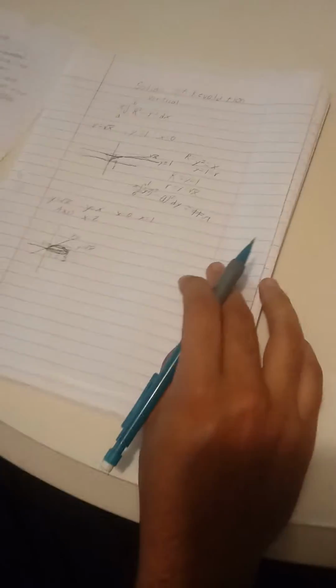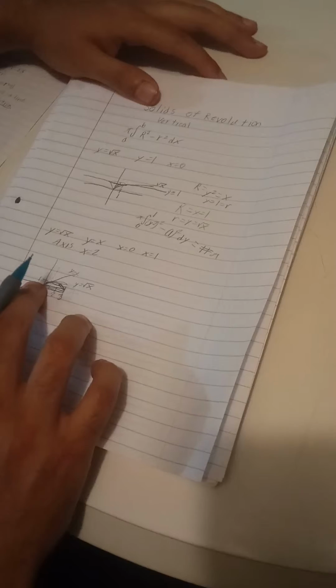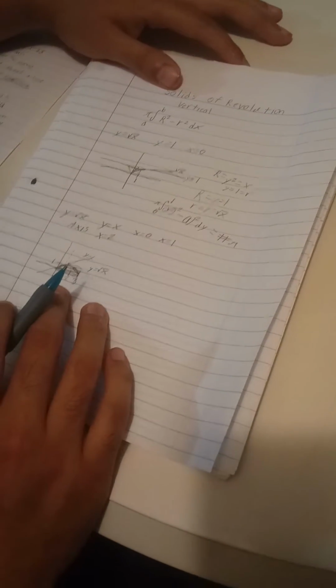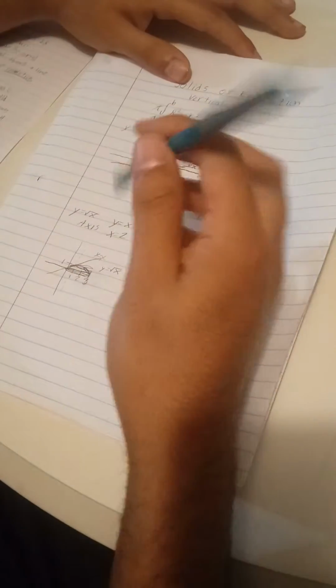Alright, so anyways, it's rotating around 2. Oh, I see what I did. I accidentally got confused.